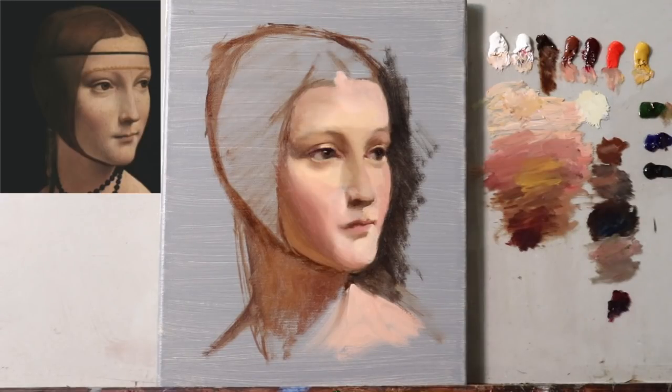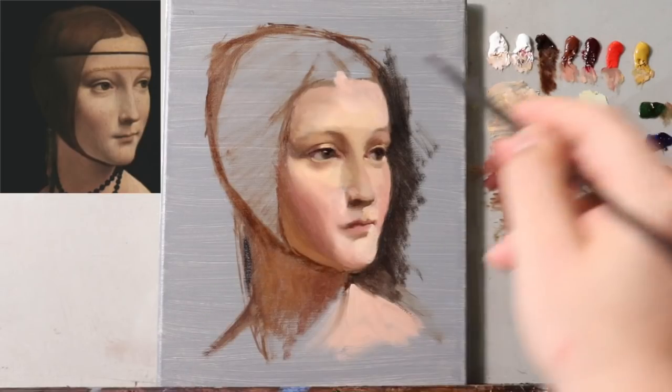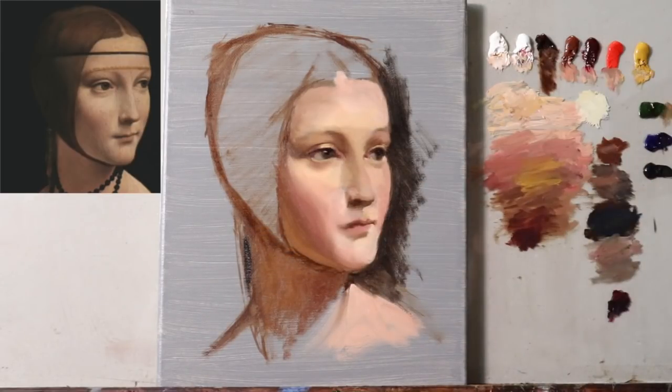Okay, alright, so now I'm going to get the background brush. What brush did I use for that? I think it was this one. Ultramarine, Raw Umber. Obviously there's like a little ponytail there, but again, not really focused on the details here.